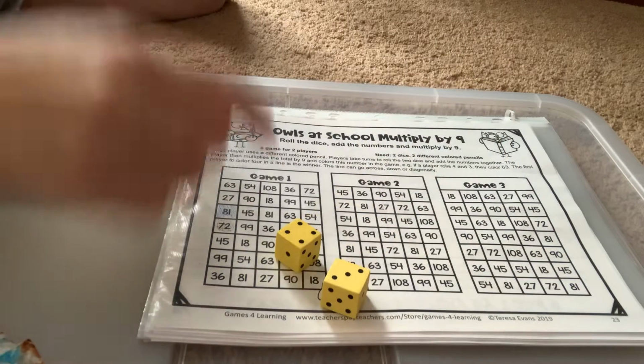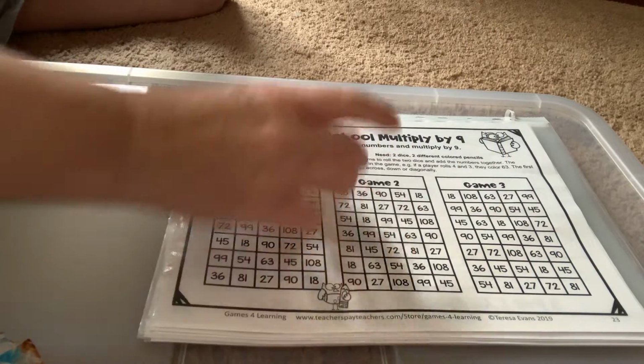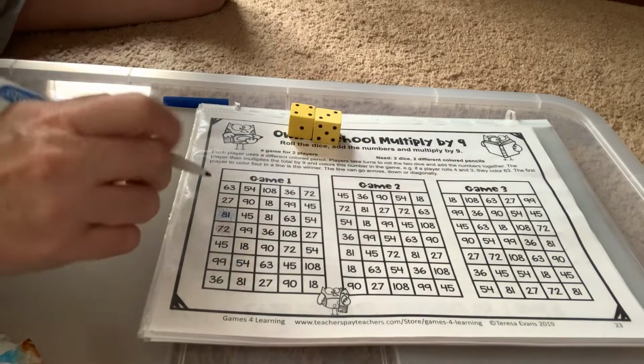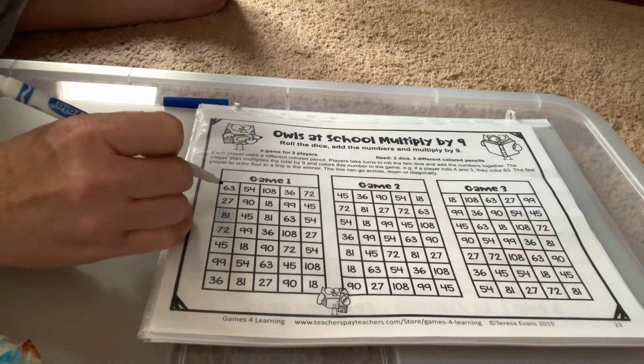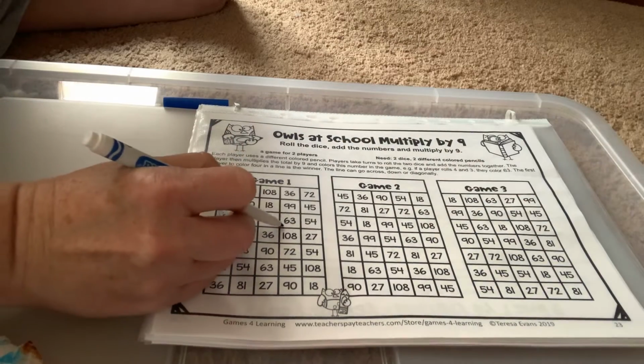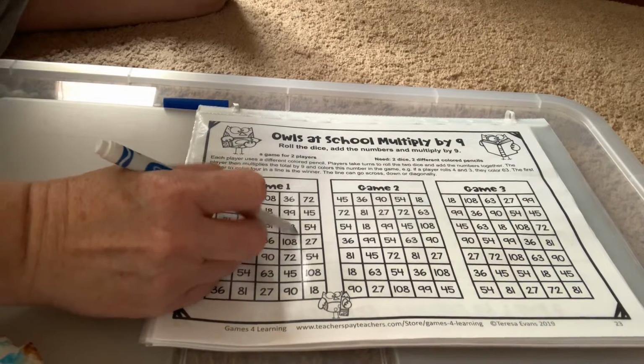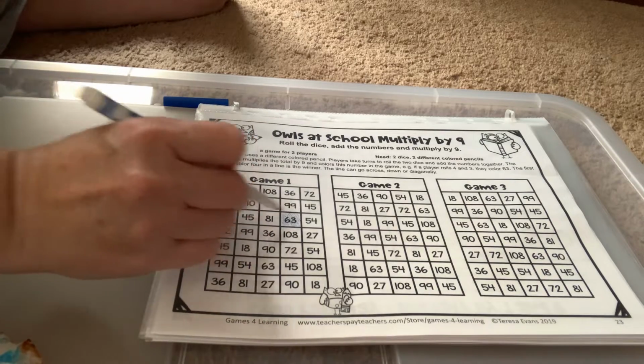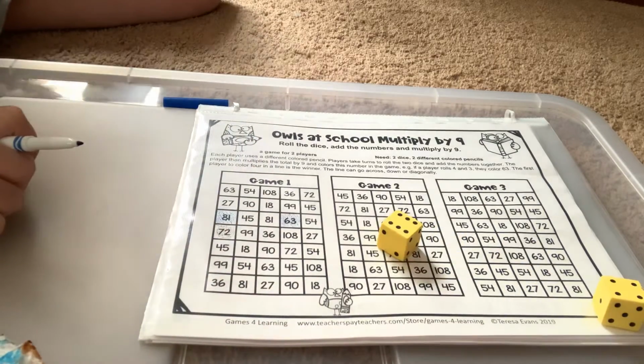So it's my turn. I got a 4 and a 3. 4 plus 3 is 7. 7 times 9 is 63. So I'm going to look for 63. And ooh, I have a 63 right here. I'm trying to get 4 in a row. So if I get 45 and 81, then I would have my 4 in a row and win the game.